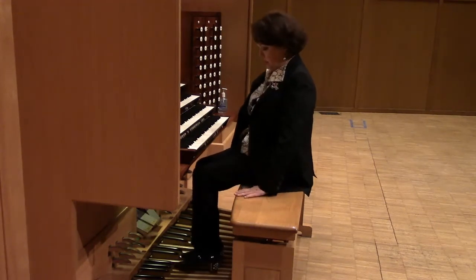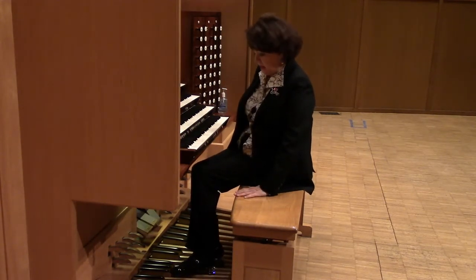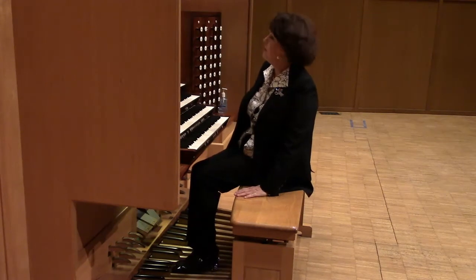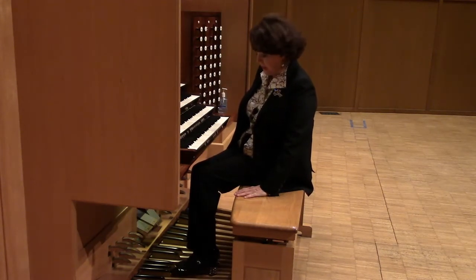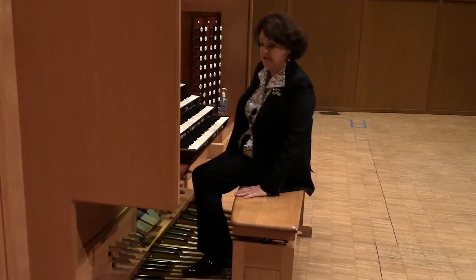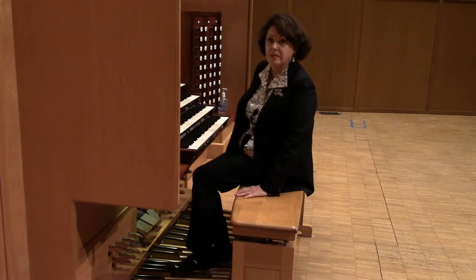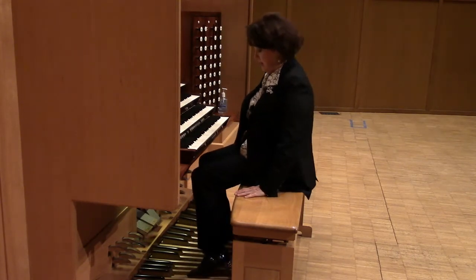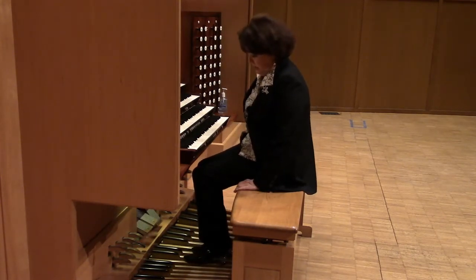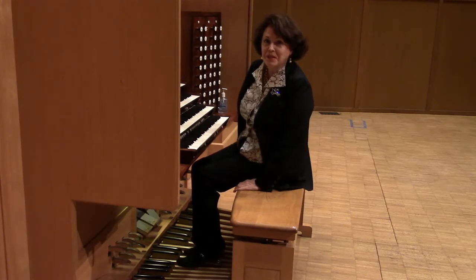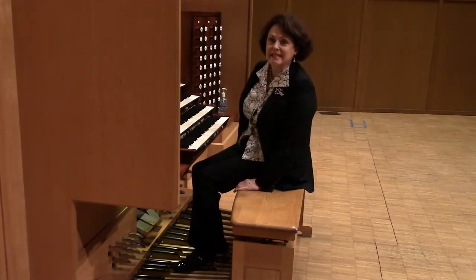The toes should be at the beginning of the black notes. If the bench is too far away, your toes will be here, and then you won't be able to reach the black keys. Sitting on the bench, I'm at the right distance and height.